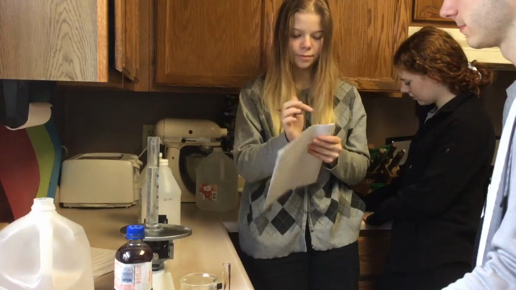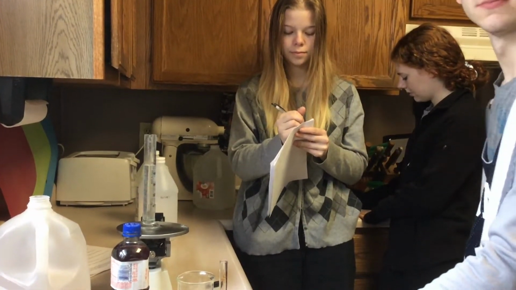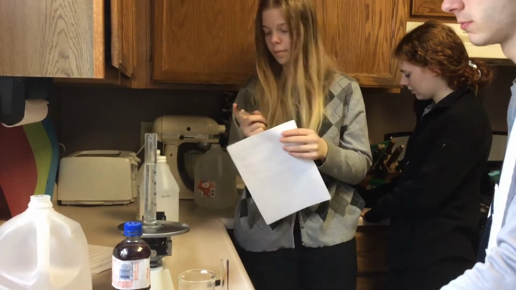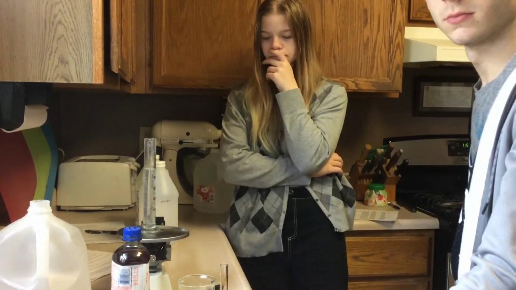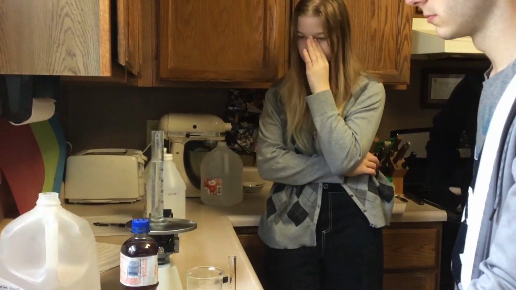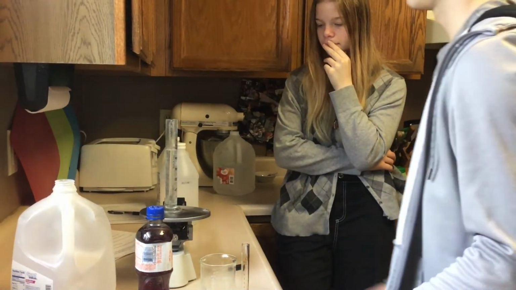Now we don't need to worry about erasing out the weight of the beaker because we're going to measure it again, and the beaker will be in both of the weights. So then the difference will be the amount of vinegar that we used. So, all right, now what?